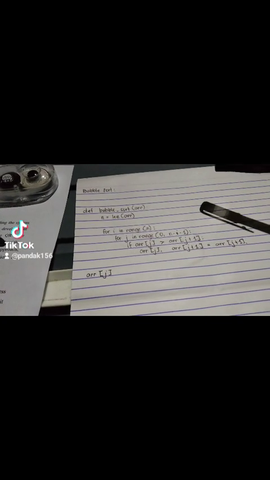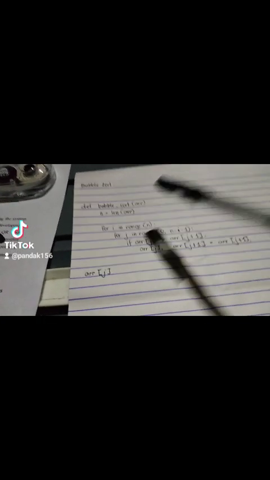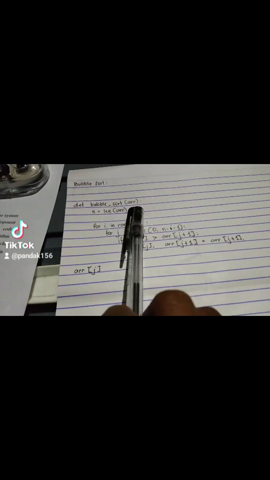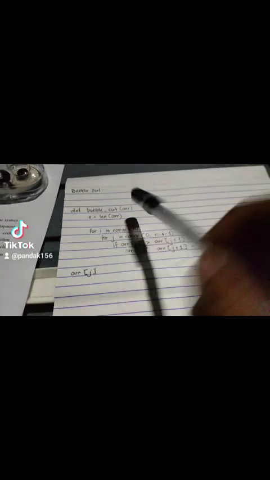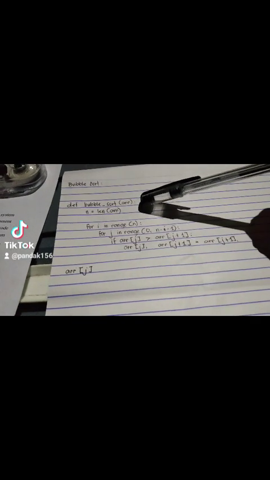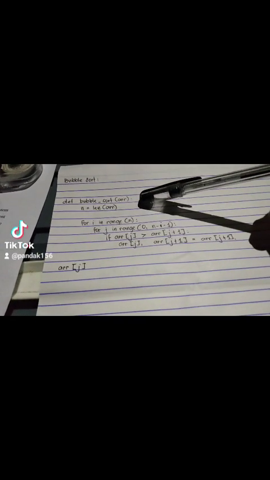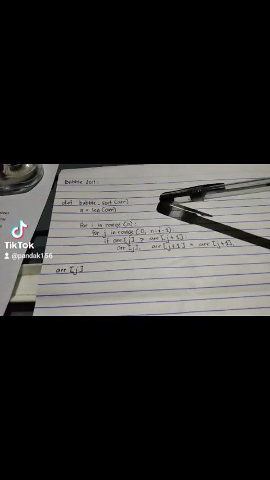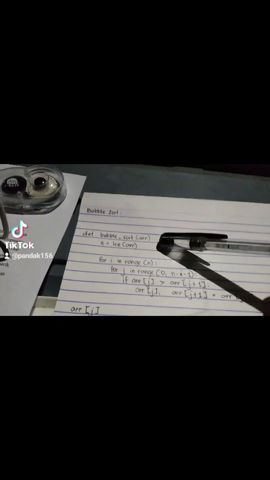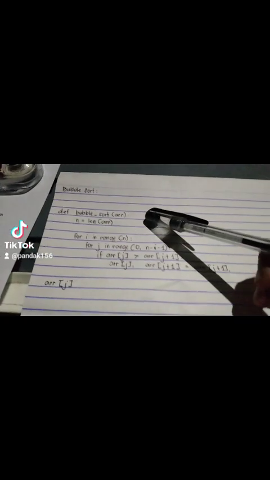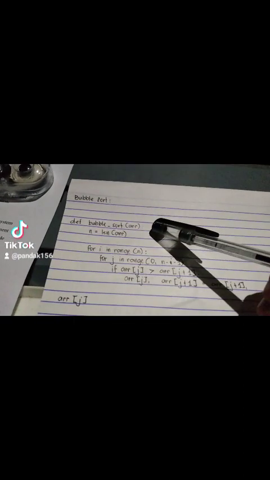This is my sample coding about bubble sort. def bubble_sort(array). In this line, define a function named bubble sort that takes a single parameter, array, which is the array to be sorted.